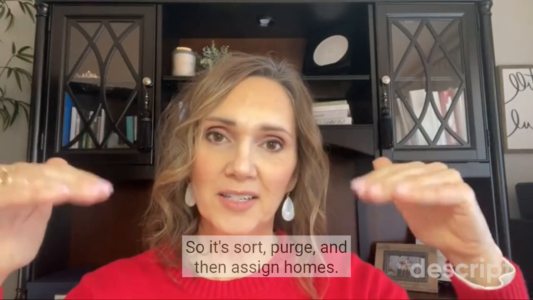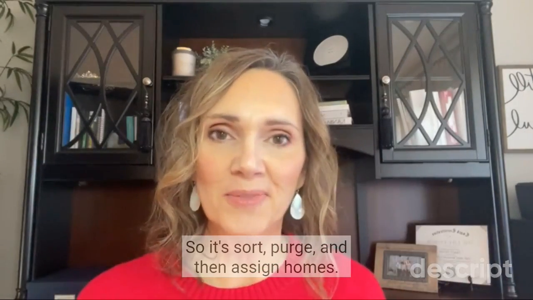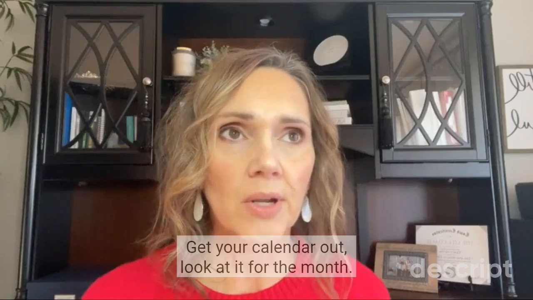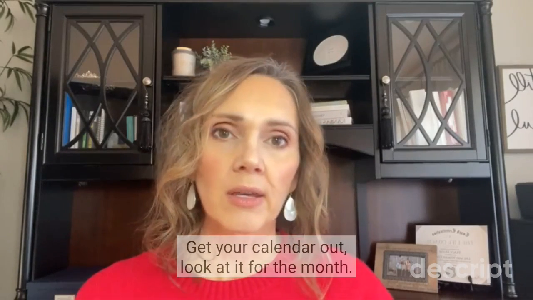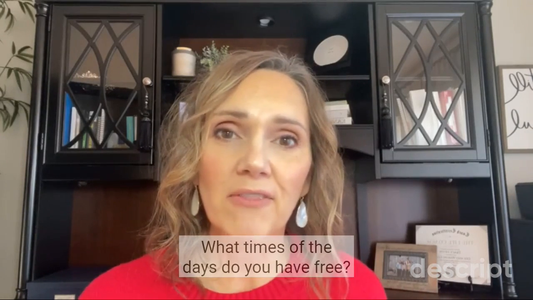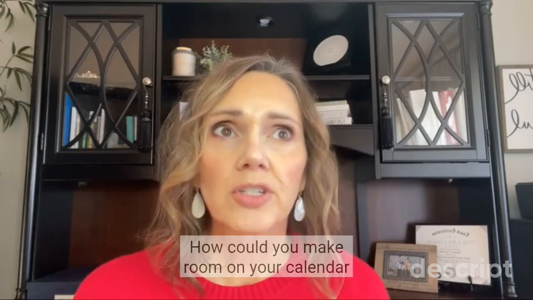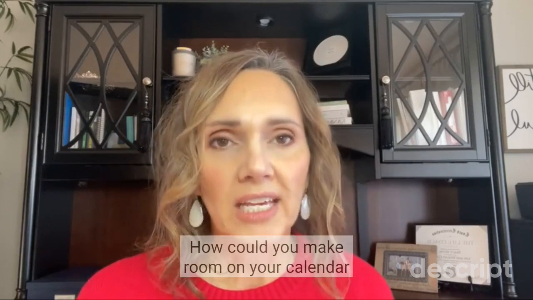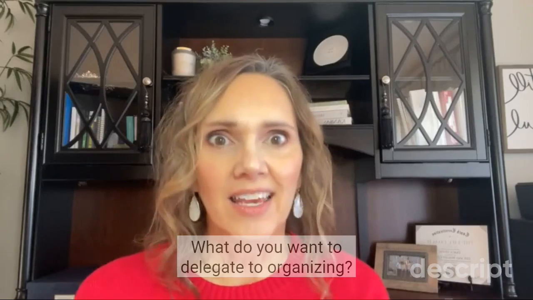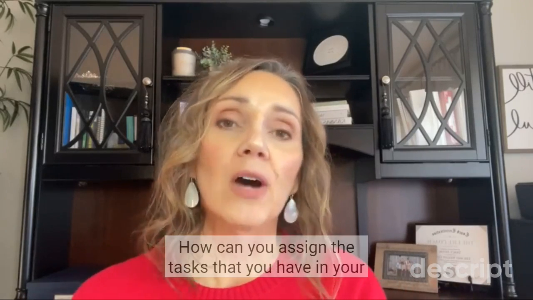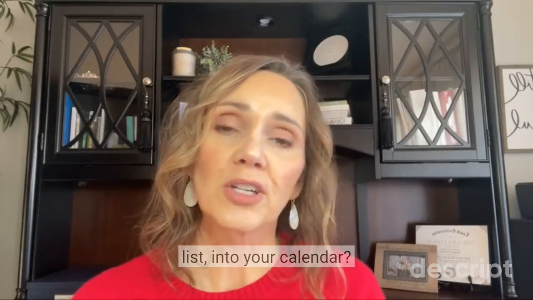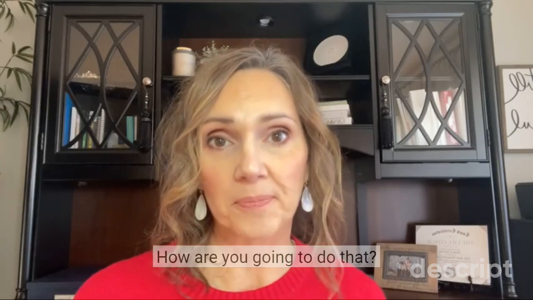Then sort, purge, assign homes. You're going to assign homes on your calendar. Get your calendar out, look at it for the month. What days do you have free? What times of the days do you have free? How could you make room on your calendar to do organizing stuff? What do you want to delegate to organizing? How can you assign the tasks that you have in your list into your calendar? How are you going to do that?